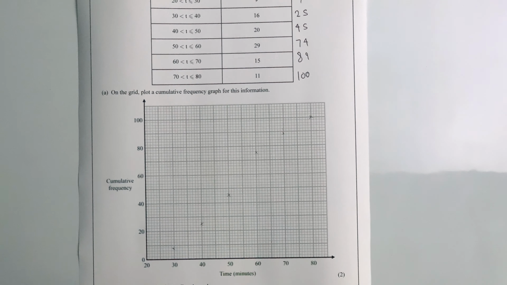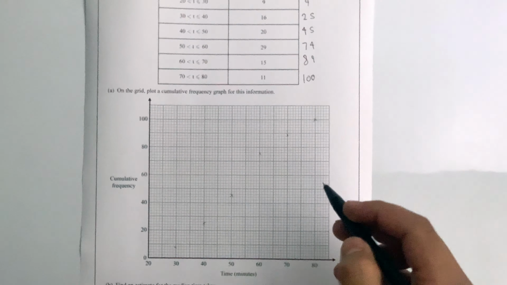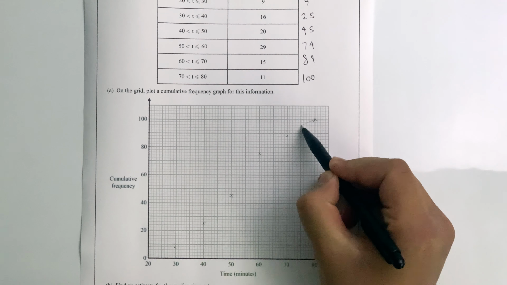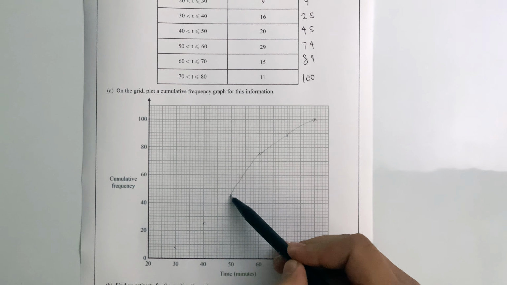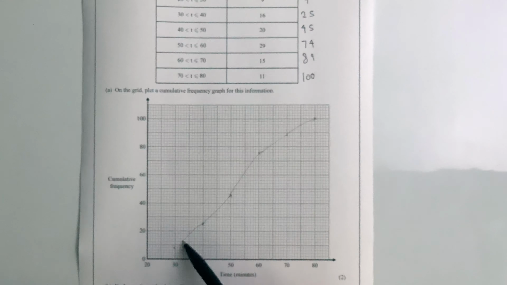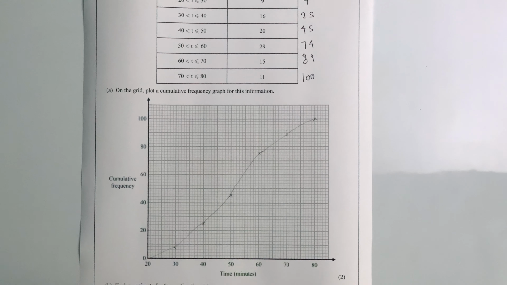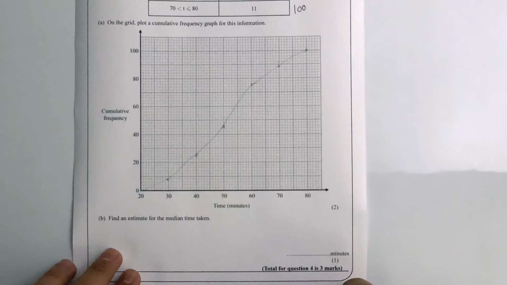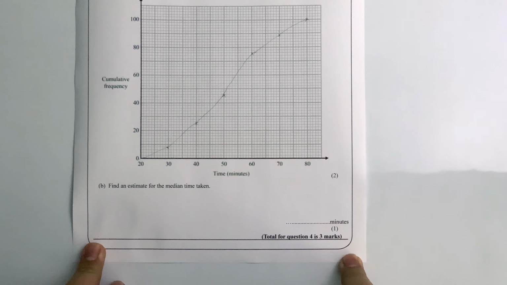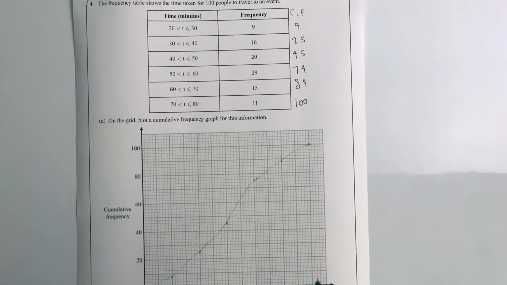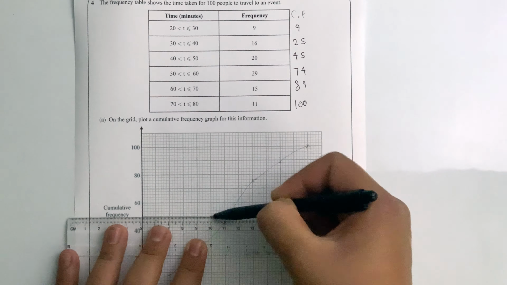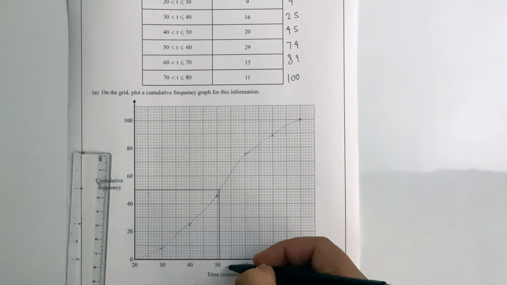So once you've plotted your results on, you draw a line. There we go. And then it says, find an estimate for the median time taken. So again, it stops at 100, so we go midway, which would be 50, and 50 is there. So just draw a line across. So we got 51 minutes.